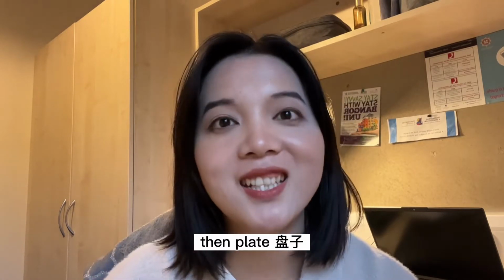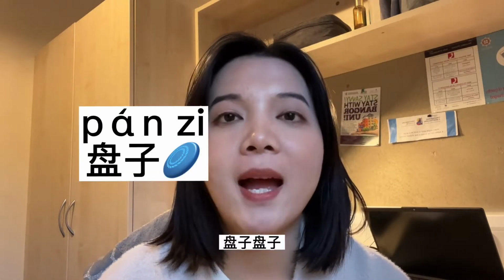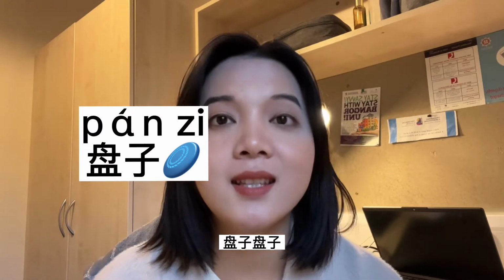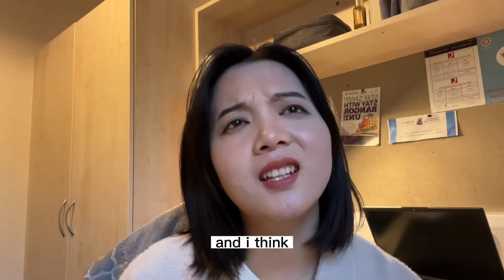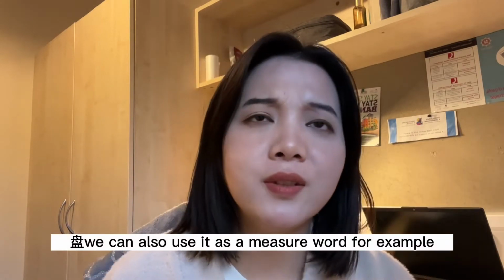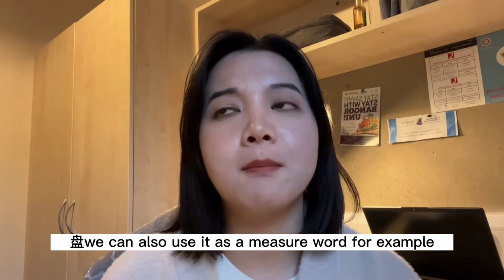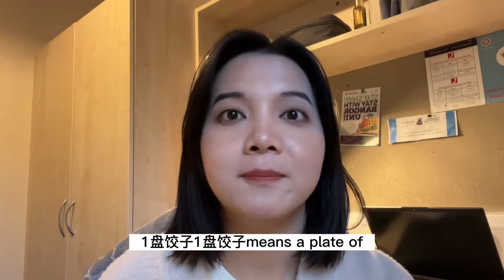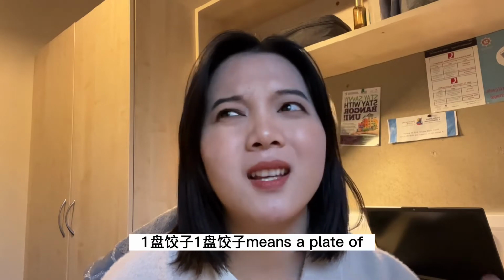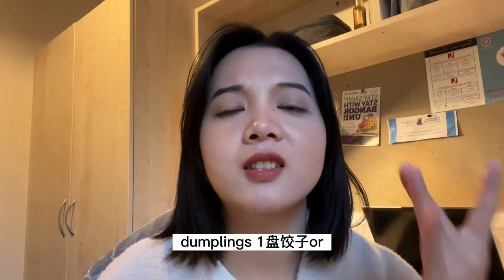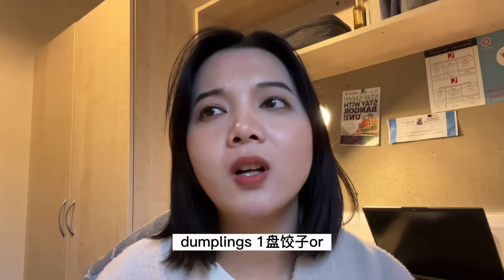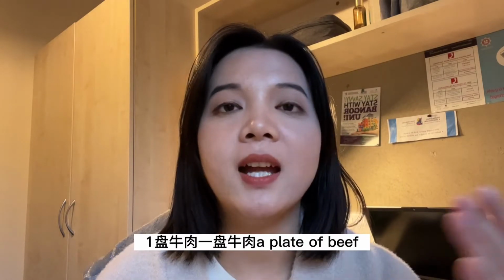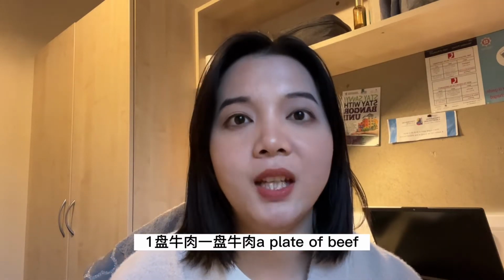Then plate, 盘子. And I think for 盘 we can also use it as a measure word. For example, 一盘饺子 means a plate of dumplings. 一盘饺子, or 一盘牛肉, a plate of beef.